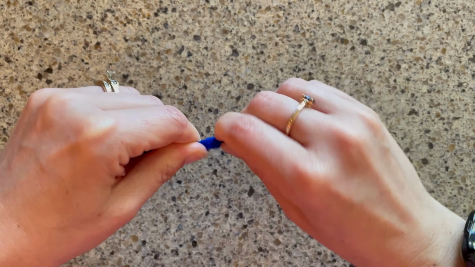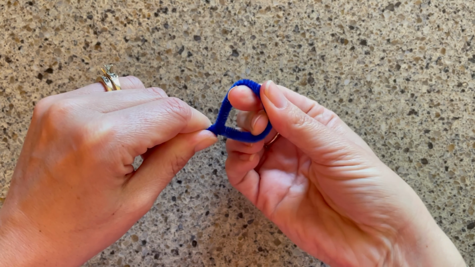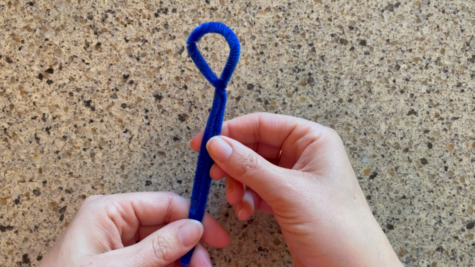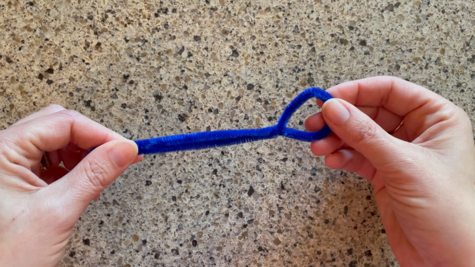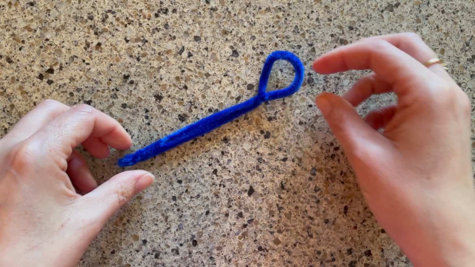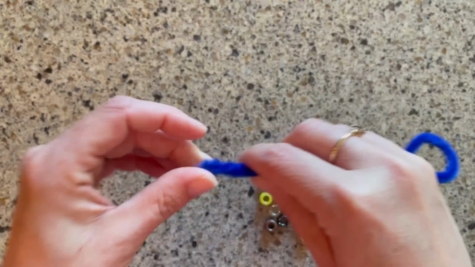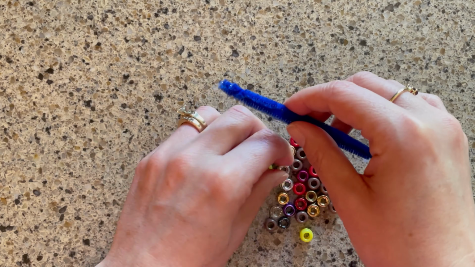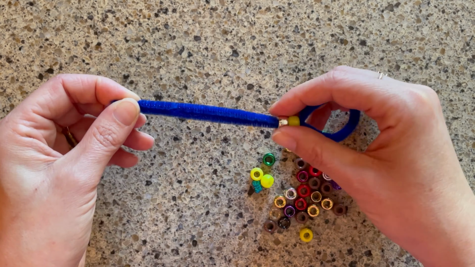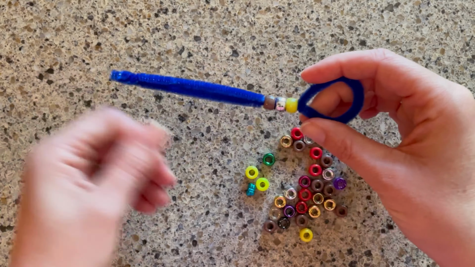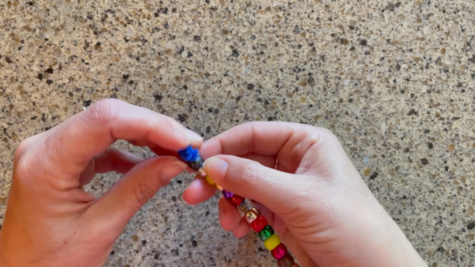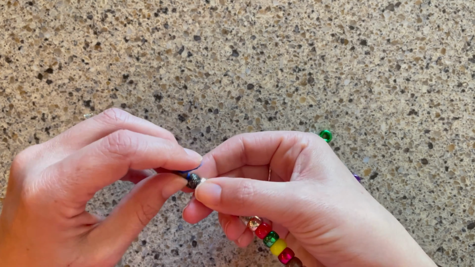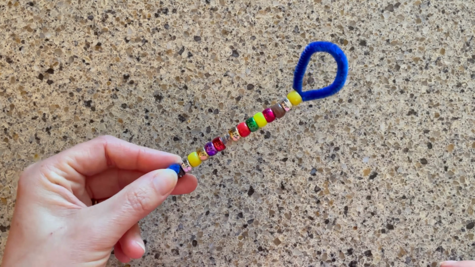Twist at the bottom of your loop and form it into whatever shape you'd like. I'm going to make mine into a circle. Take your beads and thread them onto your pipe cleaners. You can make whatever pattern you'd like. Leave a little bit of pipe cleaner empty at the bottom of your bubble wand. Then loop it back over the last bead so the beads don't slip off.